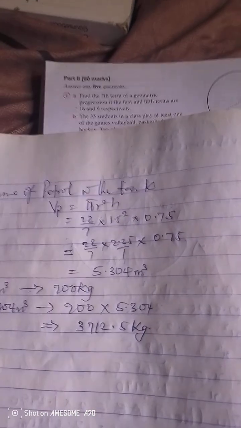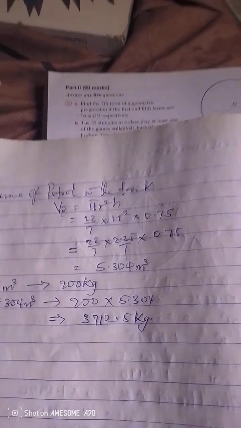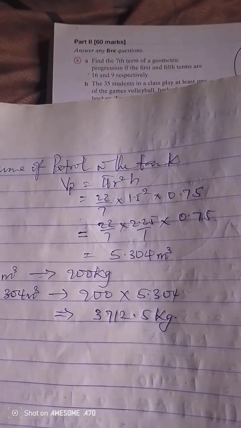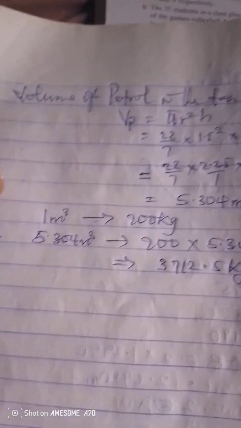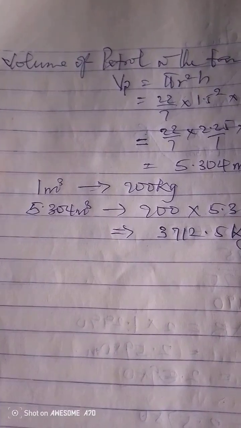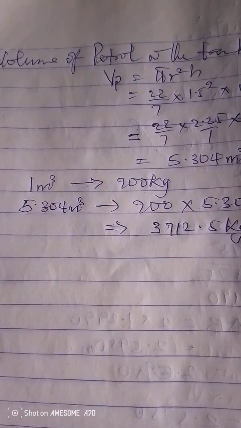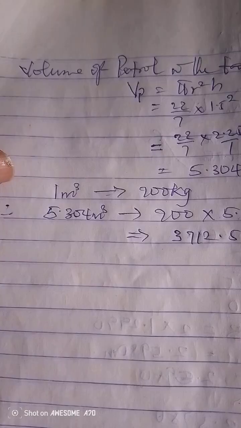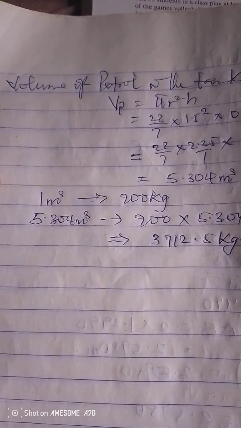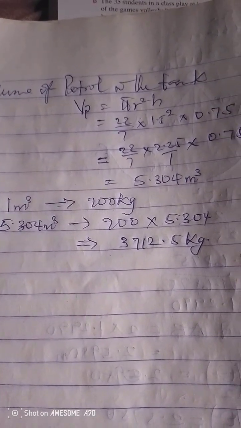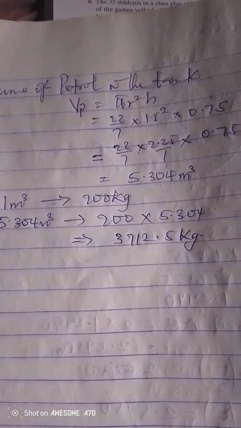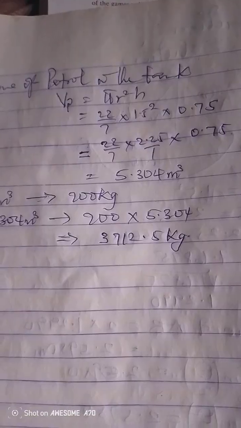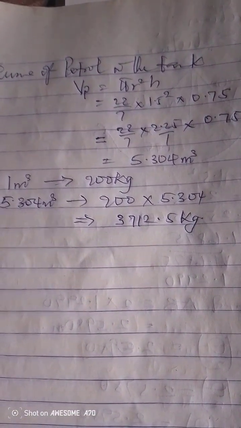So substituting into that formula, we have the volume as 5.304 meter cube. Given in the question that 1 meter cube is equal to 700 kilogram, therefore 5.304 meter cube will be equal to 700 times 5.304, which gives us 3,712.5 kilogram.